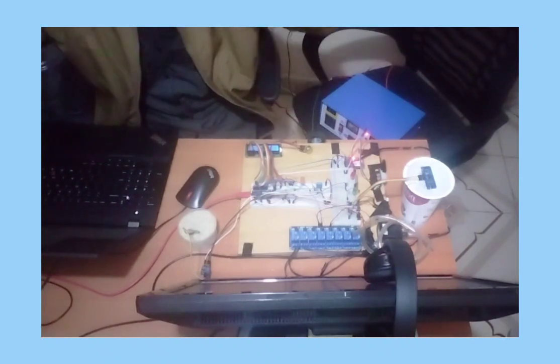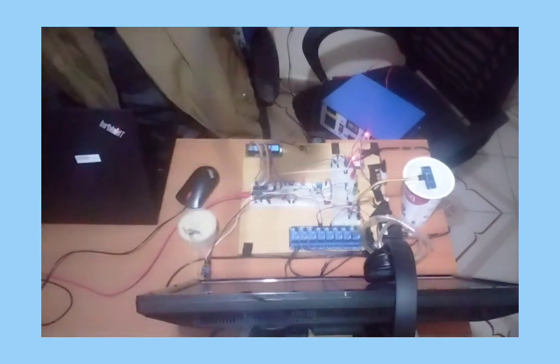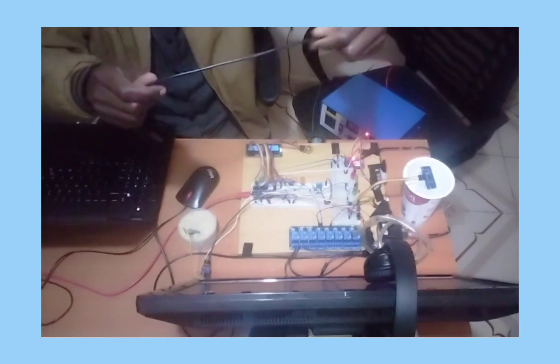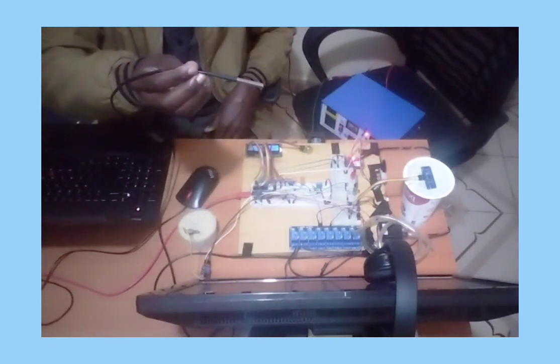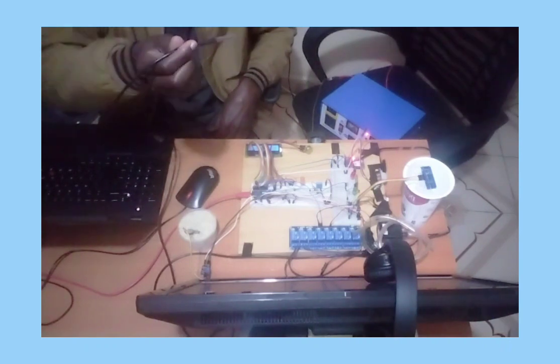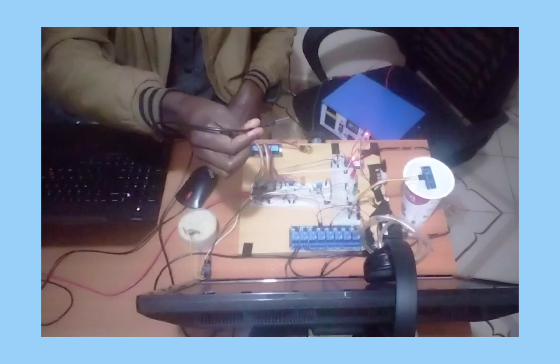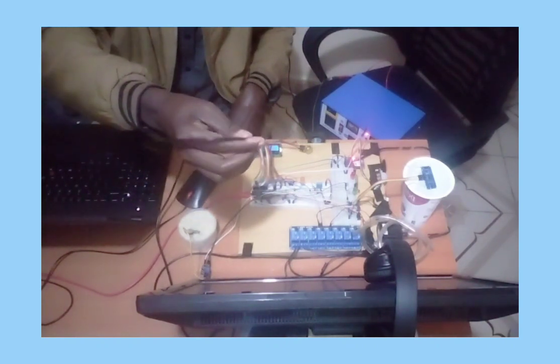The last thing I forgot to show you is another component here that allows me to measure soil temperature. It's called the DS18B20 sensor. This sensor can be dipped into the soil, and as a result, it can measure the soil temperature.